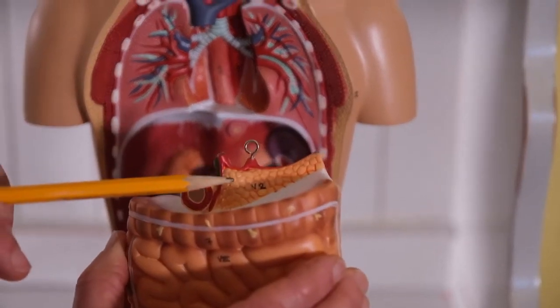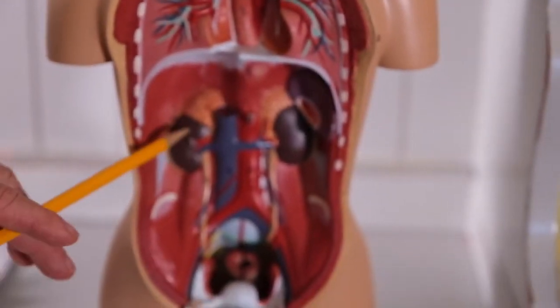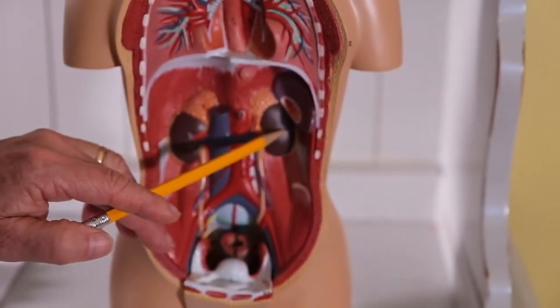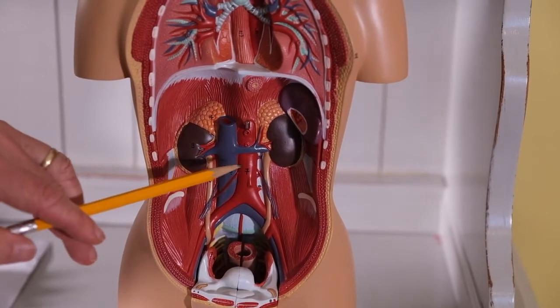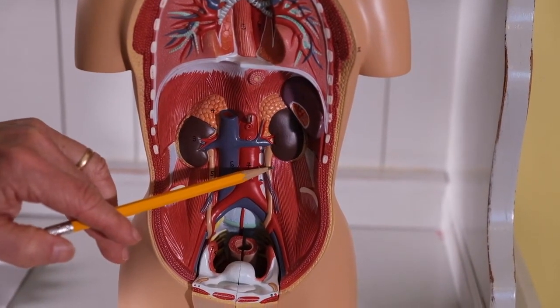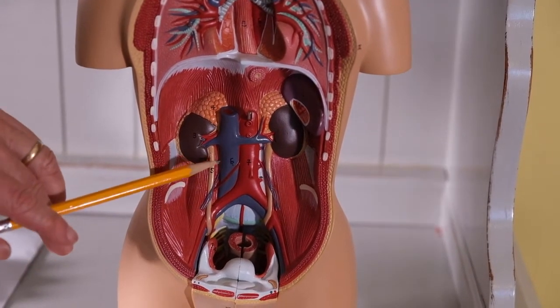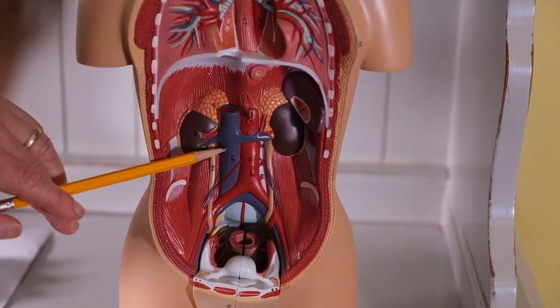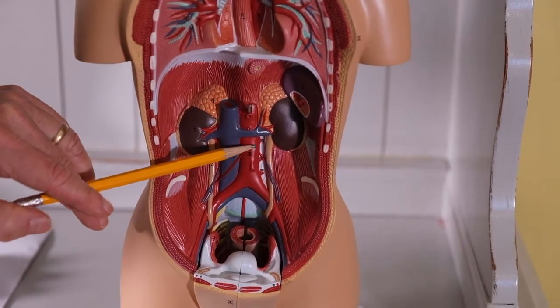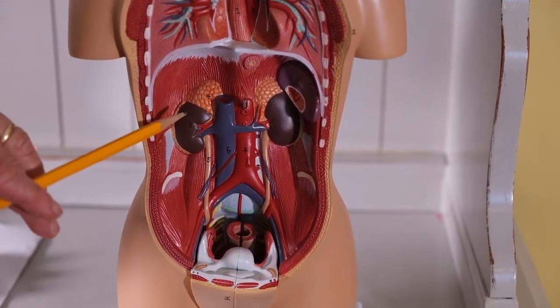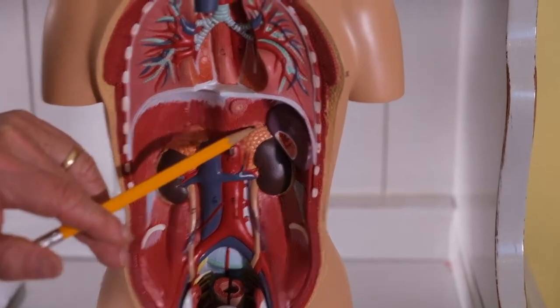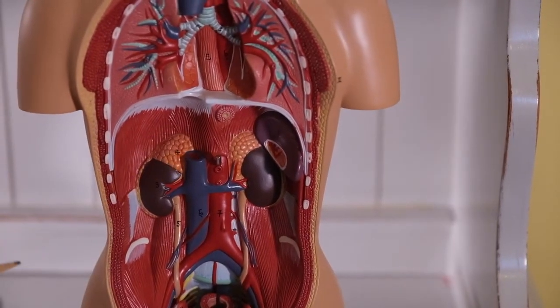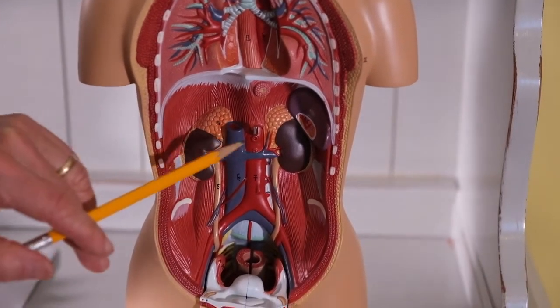You can now see two kidneys. Okay, there's one kidney, another kidney. Then what you have are the ureter and another ureter. They lead to the bladder, the inferior vena cava, the abdominal aorta, the adrenal gland sitting on top of the kidneys. You can see another adrenal gland. You can see both kidneys.